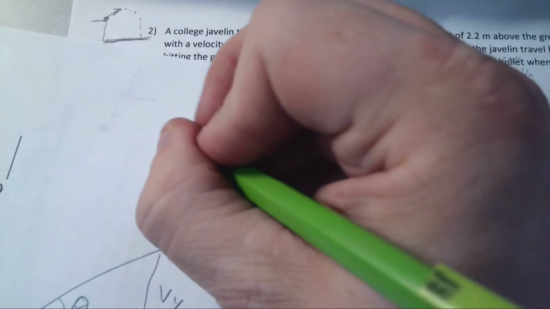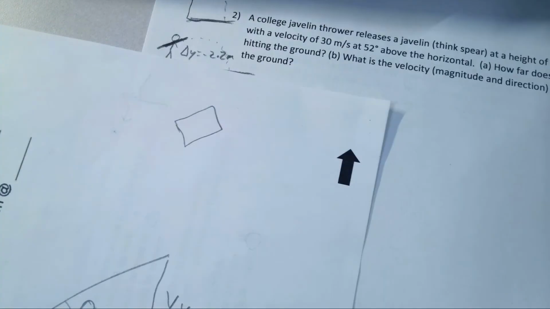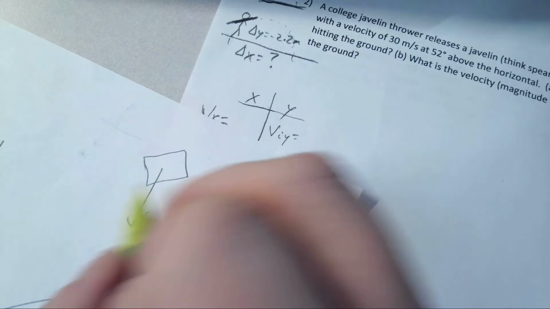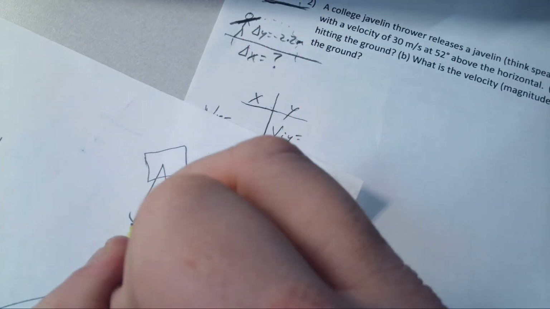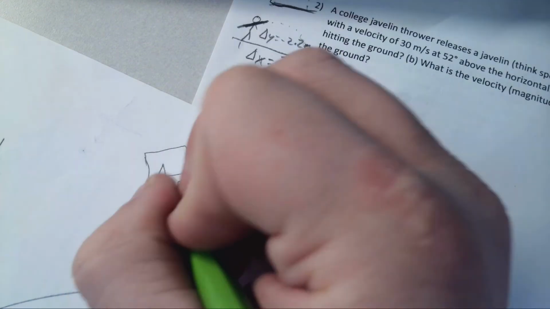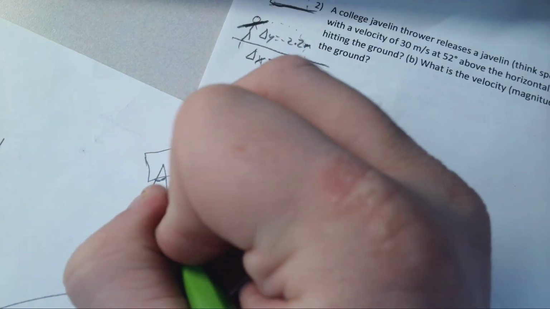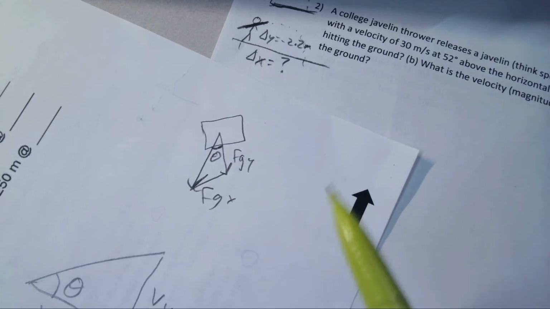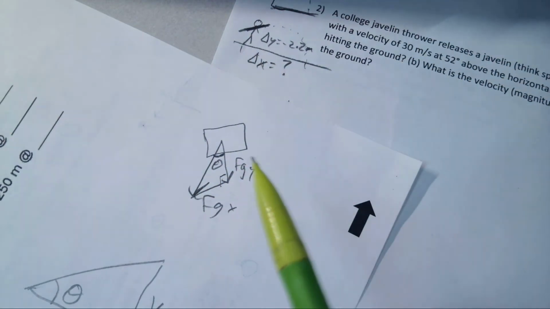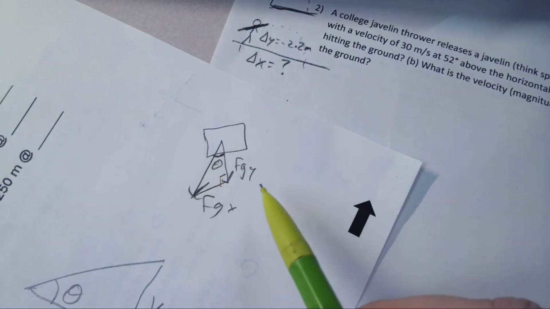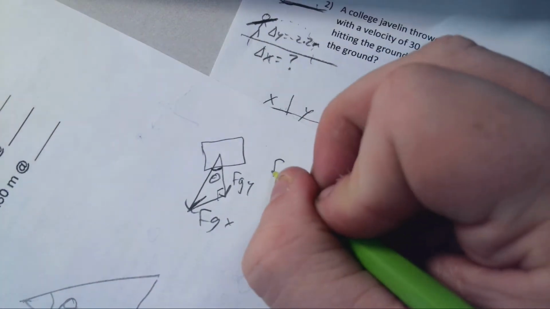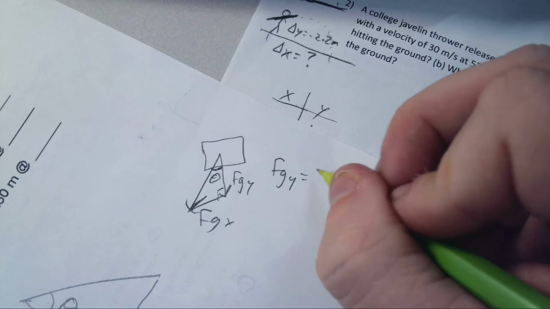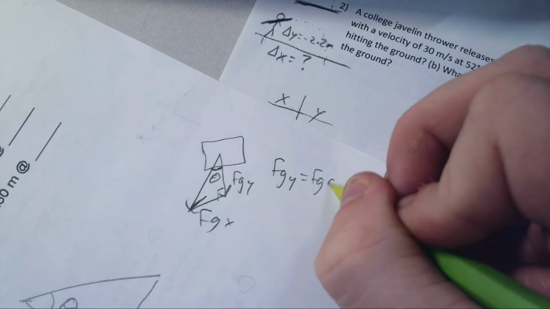When we get to free body diagrams and forces, we're going to have components of gravity because it's on an inclined plane. There is a y component of gravity and an x component of gravity. But the angle that's provided is now this angle. Okay, so that's a right triangle. Is the angle connected to the y-axis or the x-axis? The y. So for this, the force of gravity in the y direction would be Fg cosine theta.